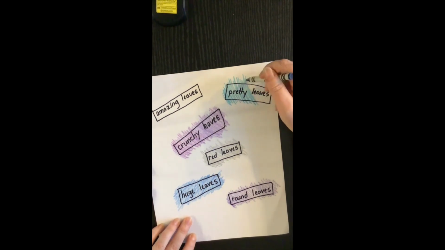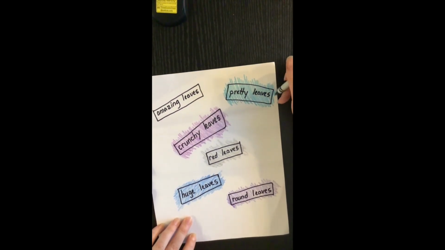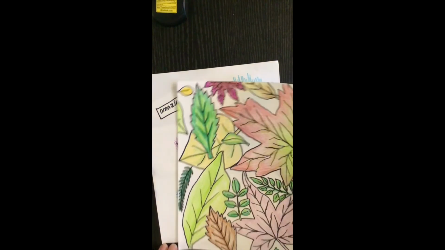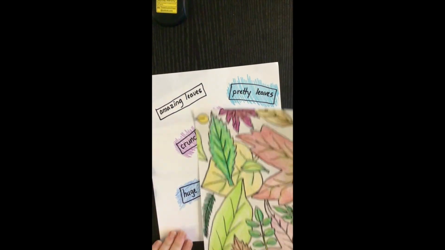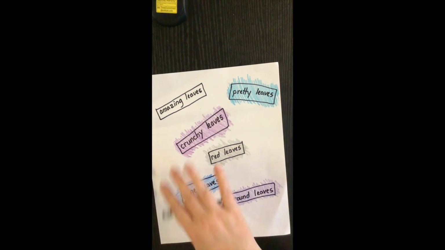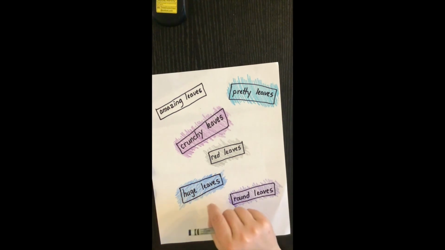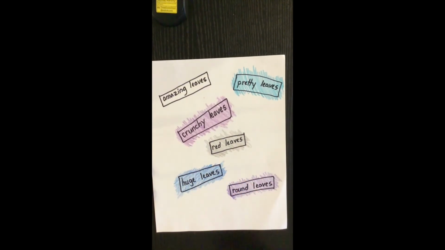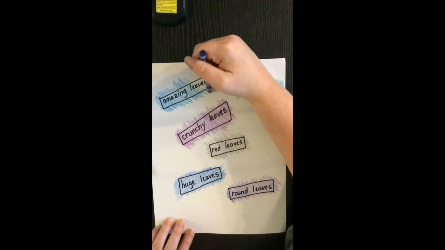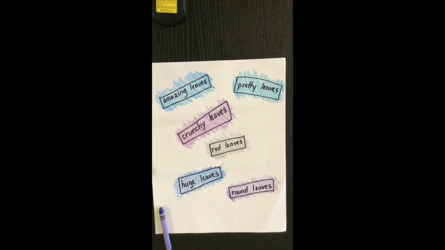Just keep in mind, we're cutting these out and we are going to be gluing them on top of our leaf art piece, so our leaf collage. So when I cut them out, I am going to glue them on here, and I'm going to show you how to do that in a second. So if you like to challenge yourself and you want to write a bunch of different things, I would write pretty small. If you write too big, you're really going to cover up a lot of your artwork, which I don't think you're going to want to do. So be mindful of that. So I'm going to finish coloring this in, and then I'm going to cut these out and show you the next step.